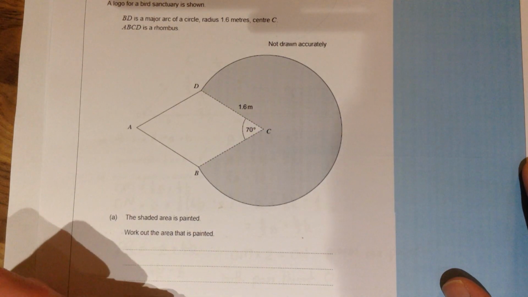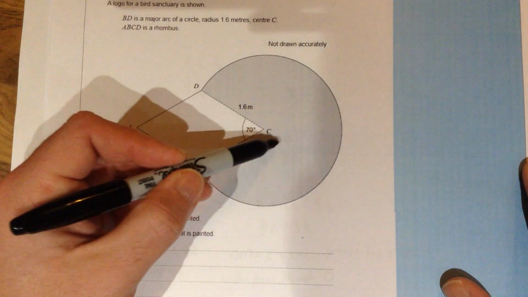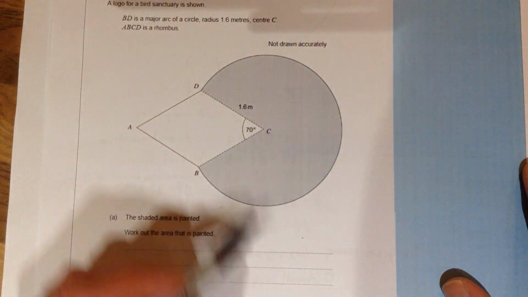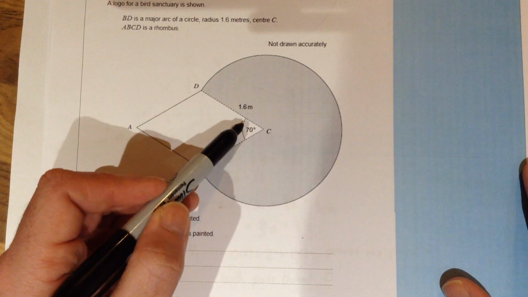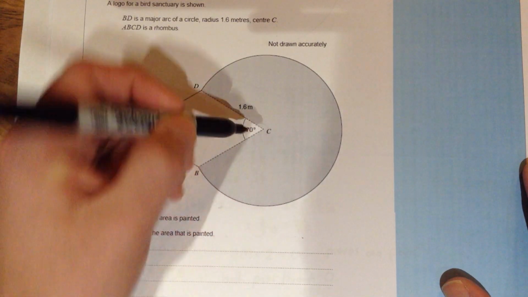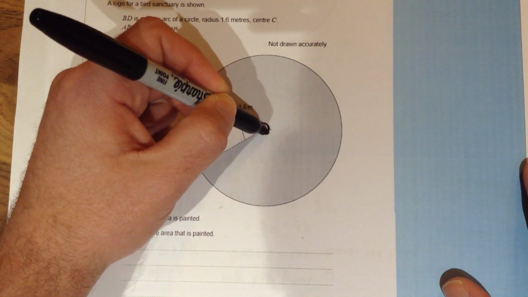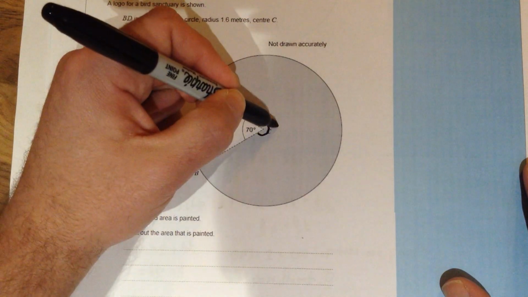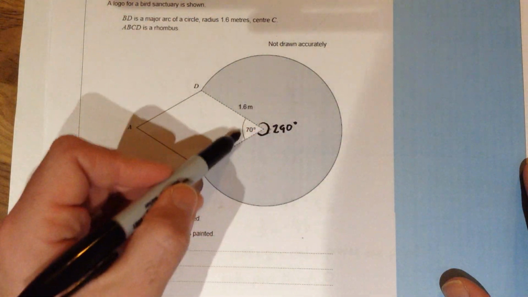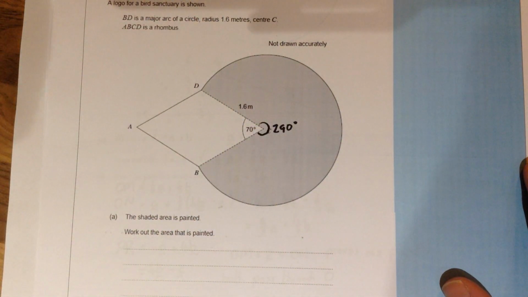In order to do that, we need to consider what fraction of the full circle we are actually going to work out. So here, if this little angle here is 70, that would mean that the other angle, the actual angle inside the shaded part of the sector, is going to have to be 290 degrees, because remember, your two angles must add up to make 360 for a full turn.